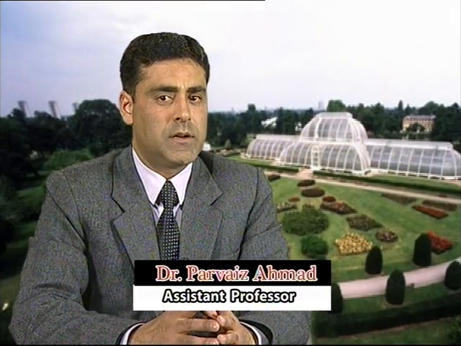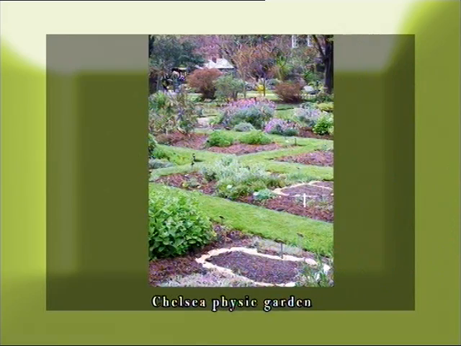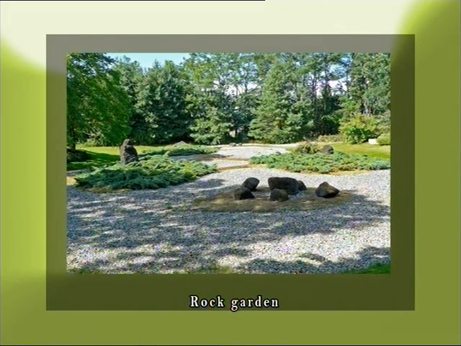It also has a laboratory which provides research facilities to botanists from various fields. Some of the other remarkable features of this garden include a Chelsea Physic Garden and the world's best rock garden.